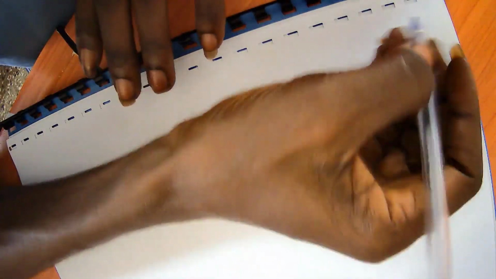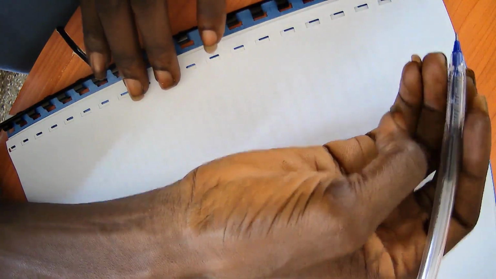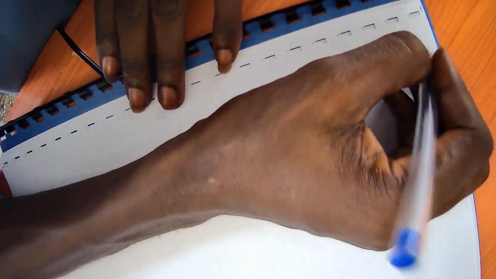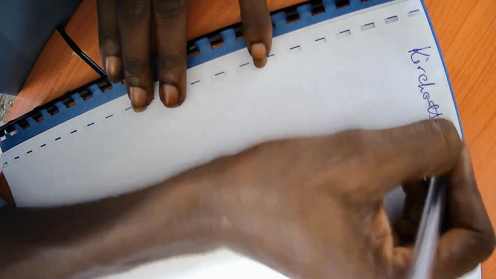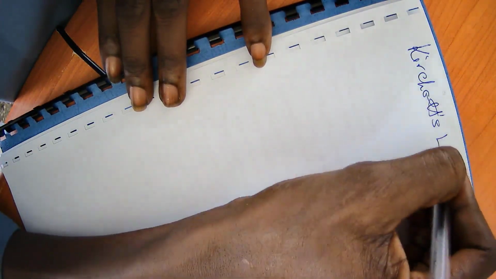Hello guys, we're going to have a treatment of the course Kirchhoff's laws. So we're going to see the Kirchhoff's laws, and then we're going to undertake an experiment to verify the Kirchhoff's laws. So first, let us see the theory behind the Kirchhoff's laws.